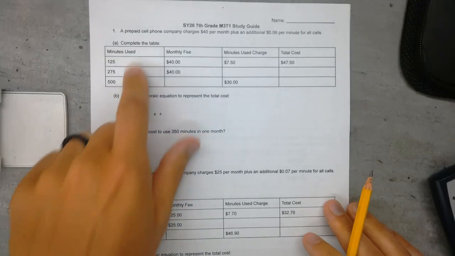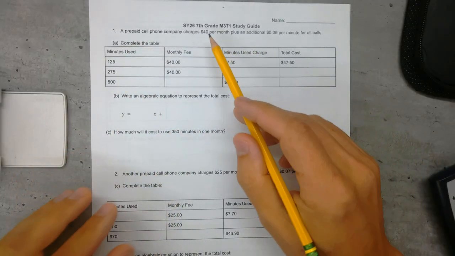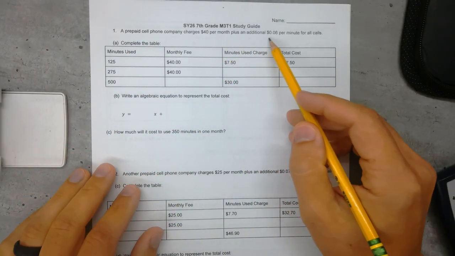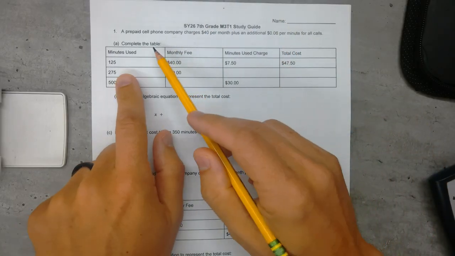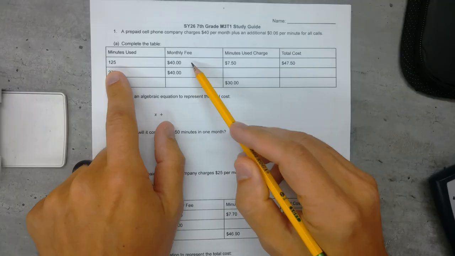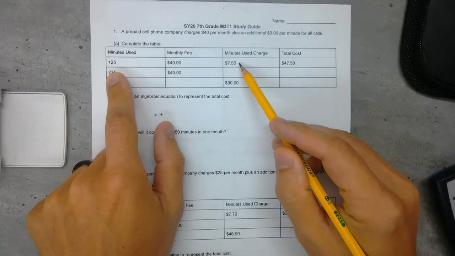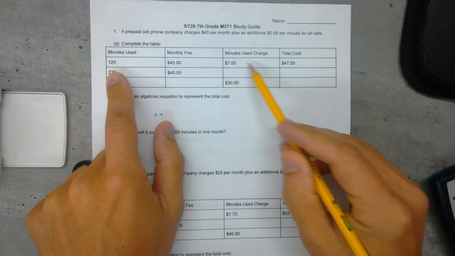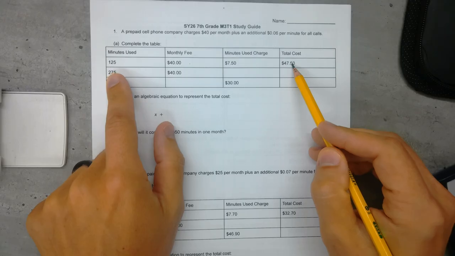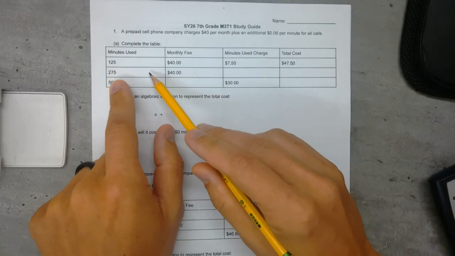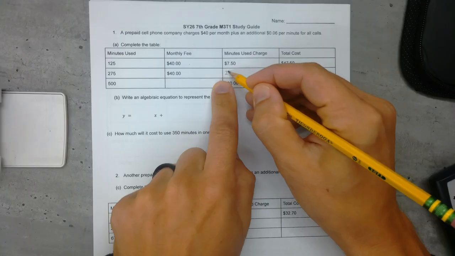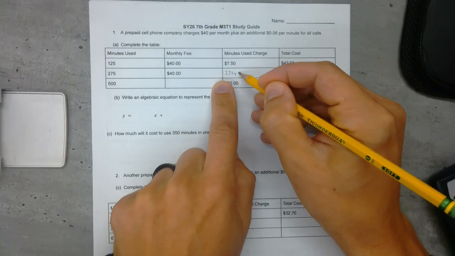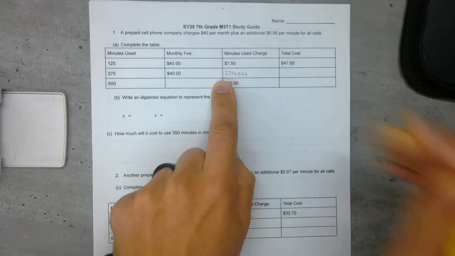here. So our first one says a prepaid cell phone company charges $40 per month plus an additional 6 cents per minute for all calls. Complete the table. 125 minutes used, $40 monthly fee, $7.50 is my minutes used charge, so my total is $47.50. All right, now 275, my minutes use charge here. I want to take 275 times 6 cents.